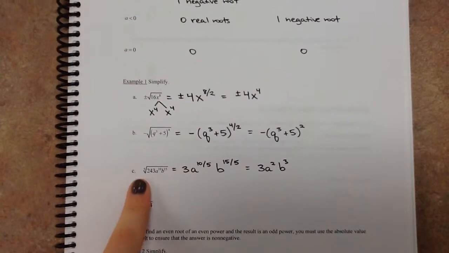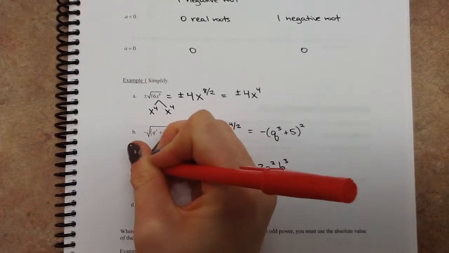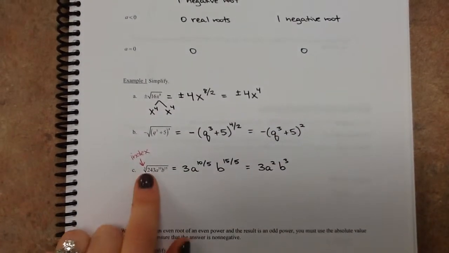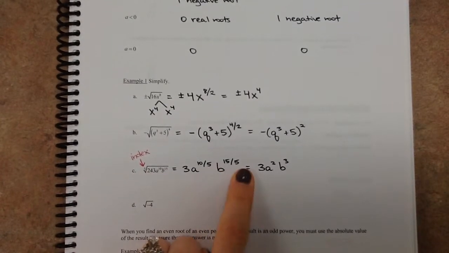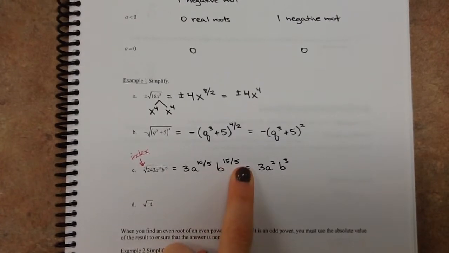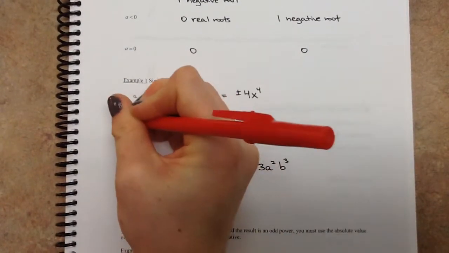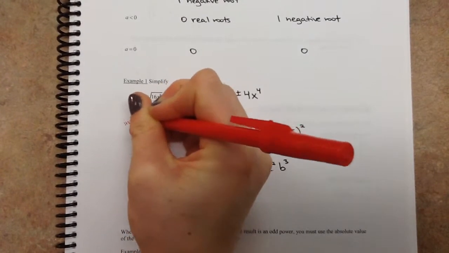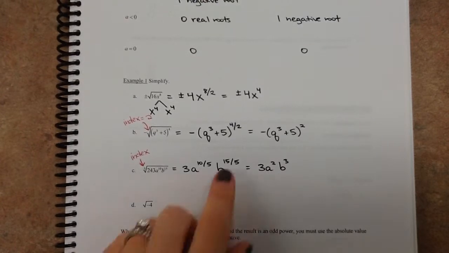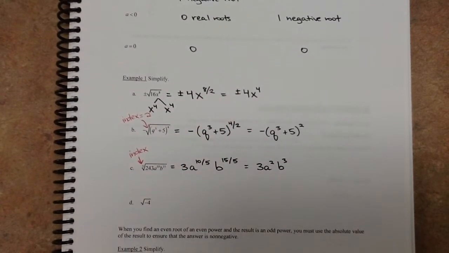Okay, so this little guy right here, that 5, this is called the index. And so whatever is right here, that's what I'm splitting into. I'm splitting 10 into 5 even groups. I'm splitting 15 into 5 even groups. Here, the index is technically 2. If you don't write it, that means the index is 2. So for a square root, the index is always 2, which is why I'm splitting this into 2 equal groups. Same thing with this one.